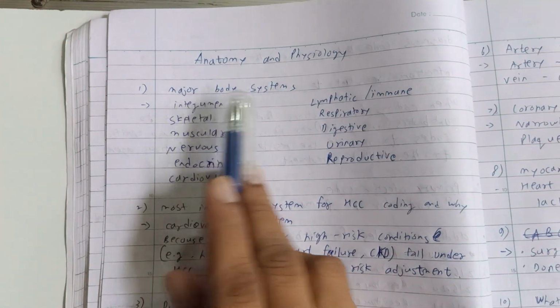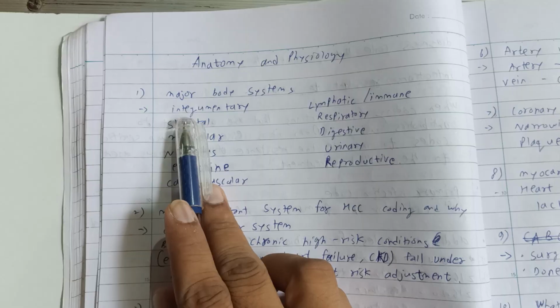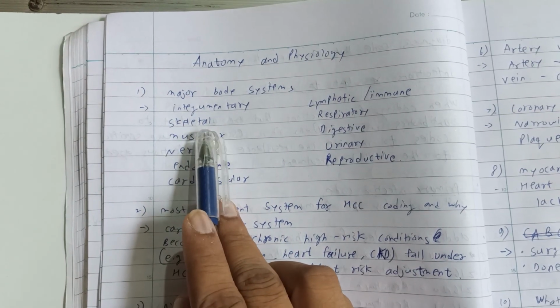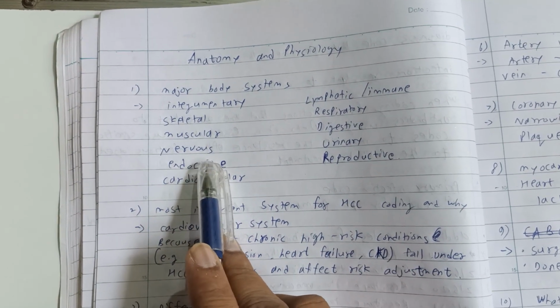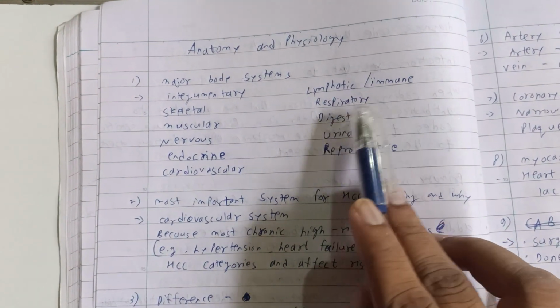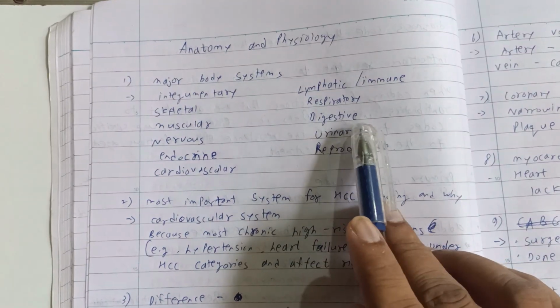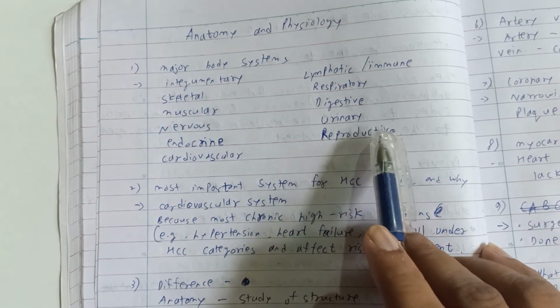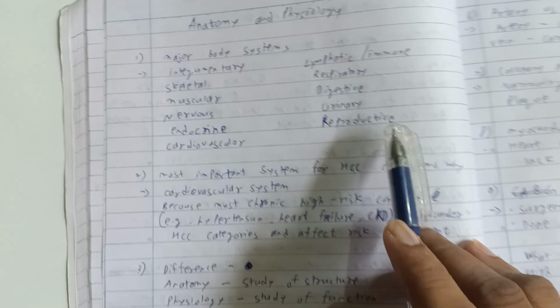First question: major body systems. Which are the major body systems? Integumentary system, skeletal system, muscular system, nervous system, endocrine system, cardiovascular system, lymphatic or immune system, respiratory system, digestive system, urinary system, and the last one is the reproductive system.